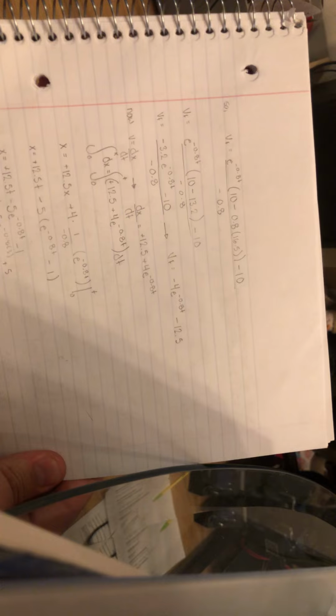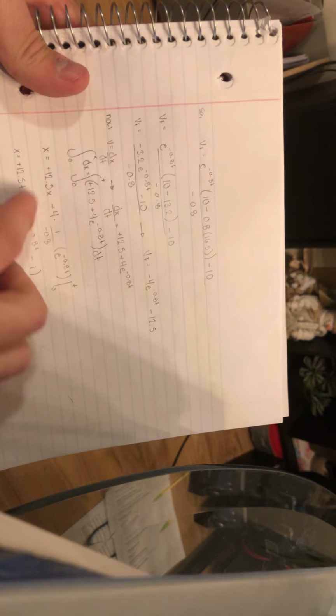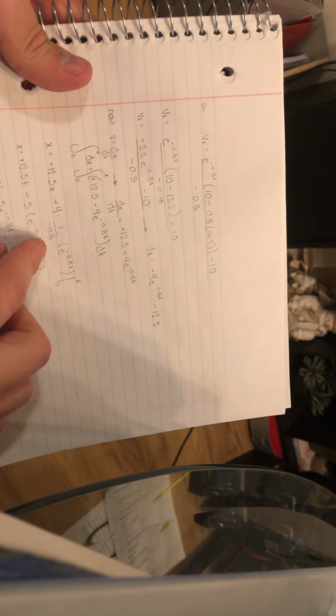So what that's going to do is give us this term, x is equal to 12.5t plus 4 minus 1 over negative 0.8, e to the minus 0.8, and then we're going to go from t to 0. So we can separate out those terms.